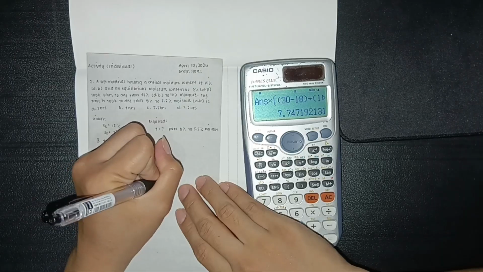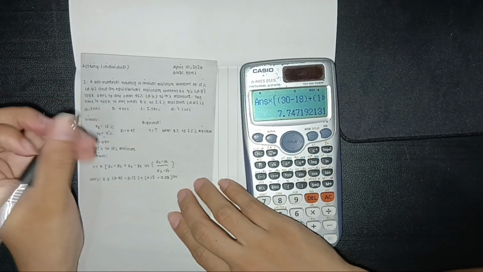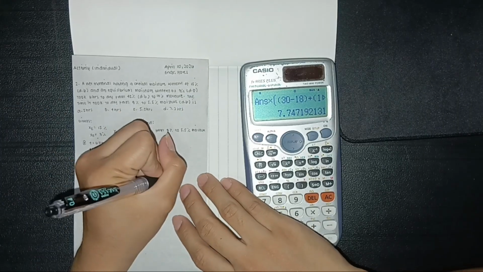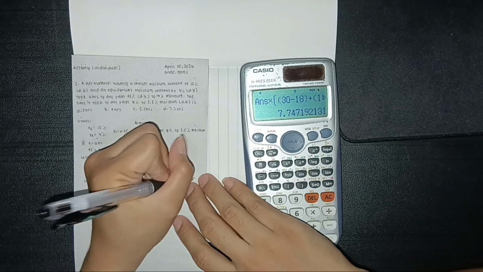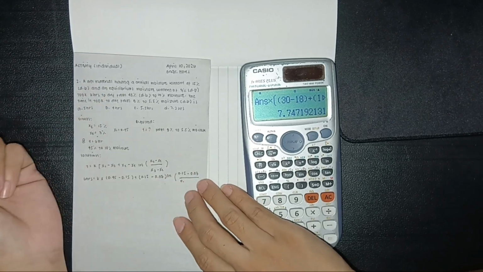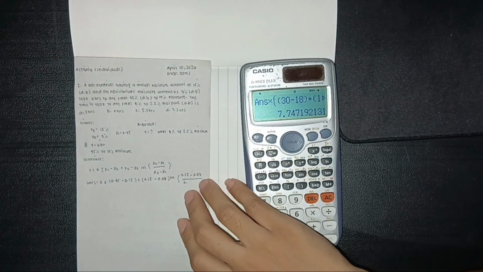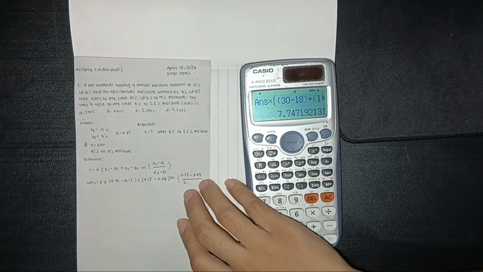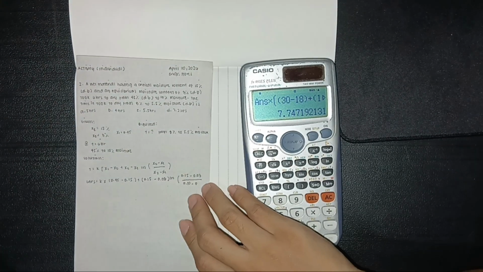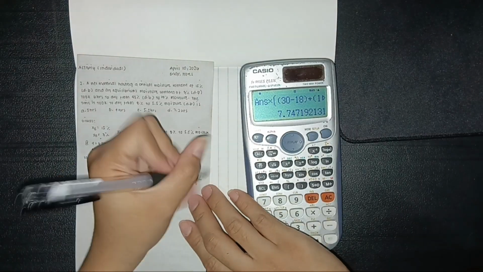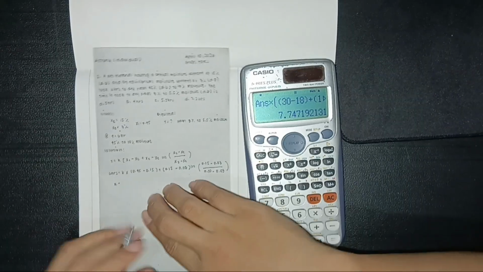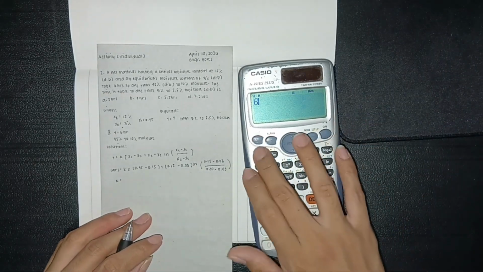Then multiplying it by ln of (0.15 minus 0.03) over (0.10 minus 0.03). So looking for k, we're just going to use shift solve.